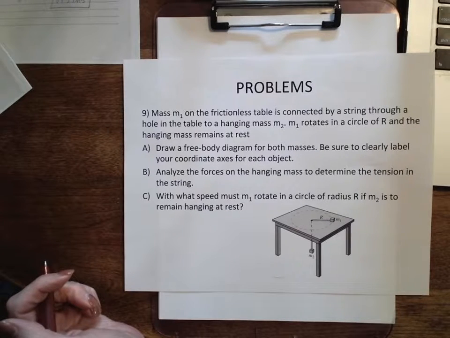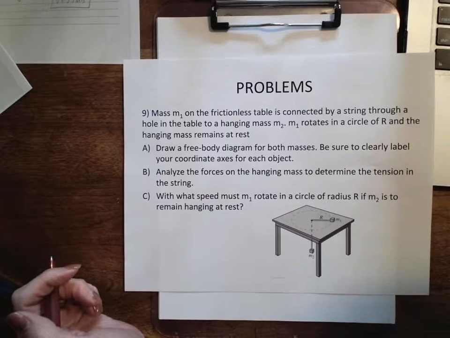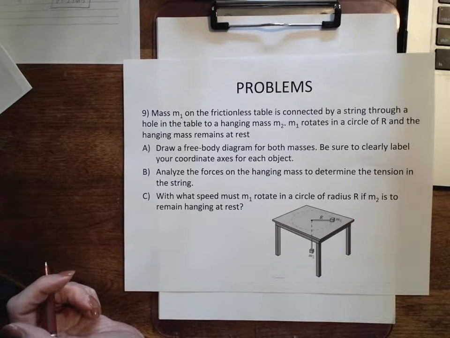This is problem 9 from the review problems. We have a mass, M1, on a frictionless table, connected by a string through a hole in the table to mass 2. M1 is rotating in a circle of radius r and the hanging mass remains at rest. So this is not moving in the z direction.